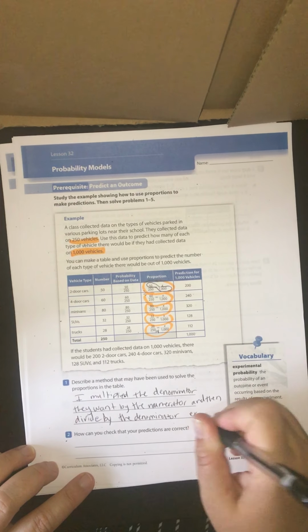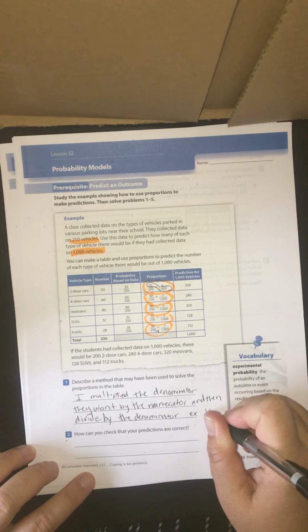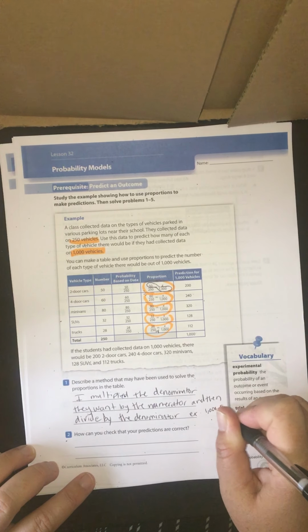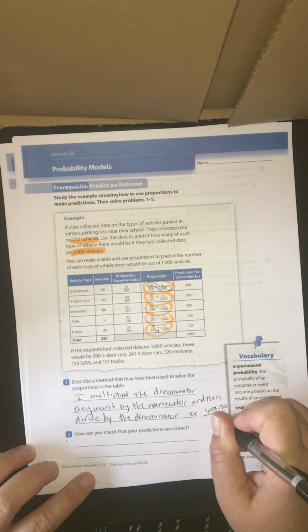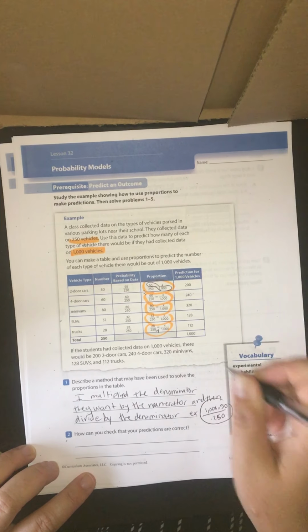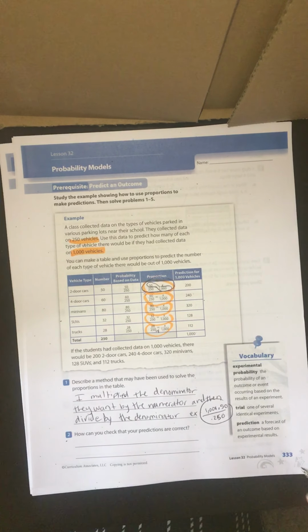An example would be 1,000 times 50 divided by 250. I just took the example that was right here, the proportion, and put it there.